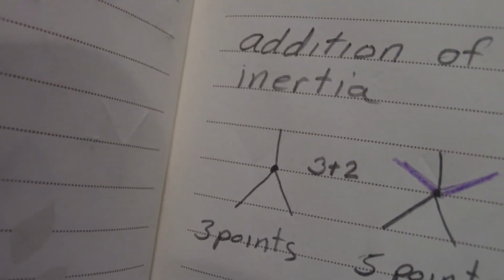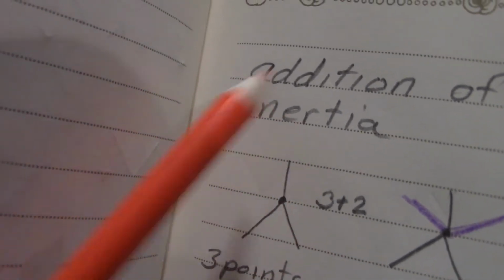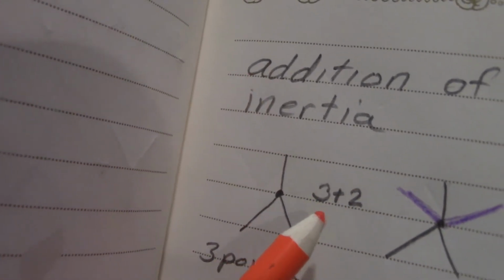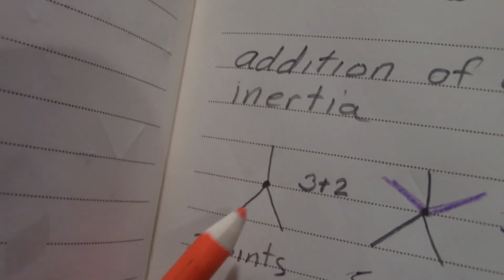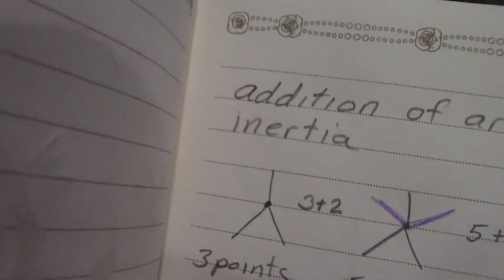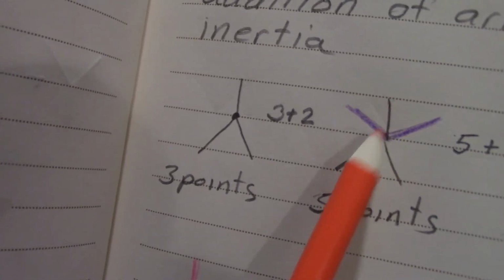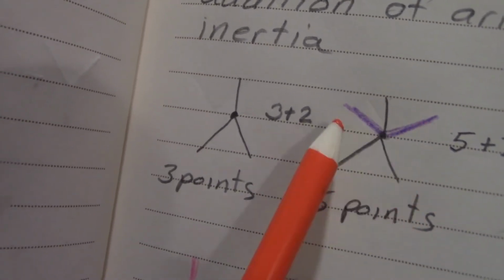So let's add this inertia. So we have the 3-point star. So we have the 1, 2, 3. Now if you are going to follow the Fibonacci sequence, so that's going to be 3 plus 2. So all the way back here. So we have the 3 plus 2 equals 5. So we're going to do 1, 2, 3, 4, and 5.